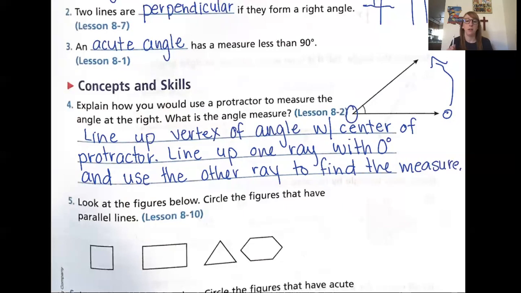Now, this angle, if you measure it extremely carefully, you will find that we have an angle measure of 40 degrees here. If you don't get 40 degrees, I would recommend that you make sure that your vertex is lined up exactly in that center of your protractor. And then I would also recommend that you make sure that 0 is lined up with this bottom ray. If you're still having trouble, I might recommend that you extend these rays to be a little bit longer so that you can see it a little bit clearer through your protractor, because your protractor hopefully is see-through. So those are some things that I would recommend to you.